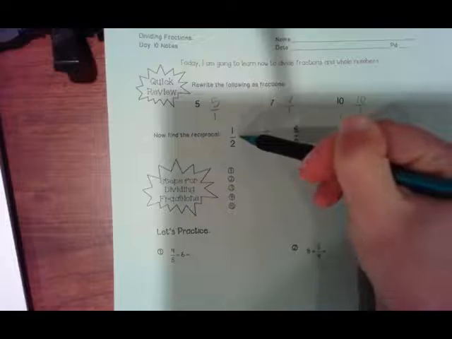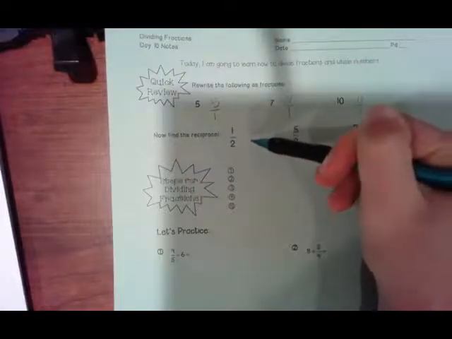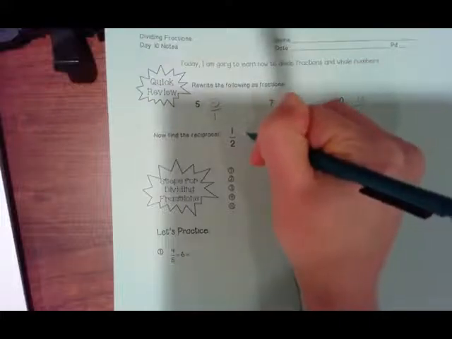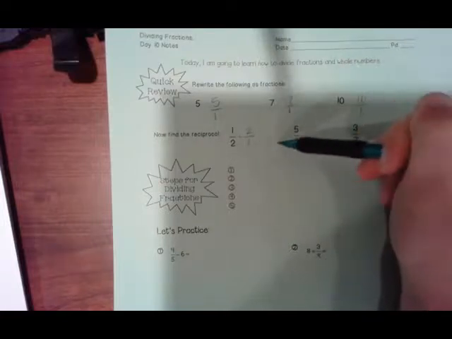So now we're going to find the reciprocal. So remember, the reciprocal just means I need to find something that I can multiply this by so that when I multiply them, my product or my answer is 1. And that always works when I flip it upside down, because now if I multiplied across, I would get 2 divided by 2, which is 1. So the reciprocal of 1/2 is 2 over 1.